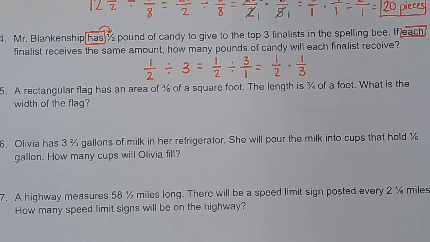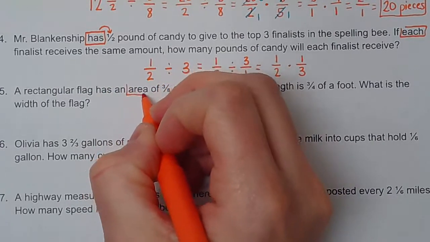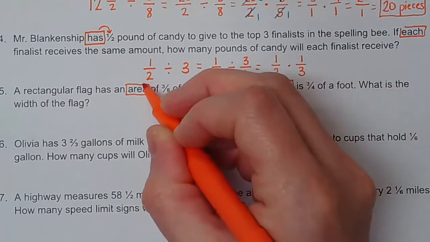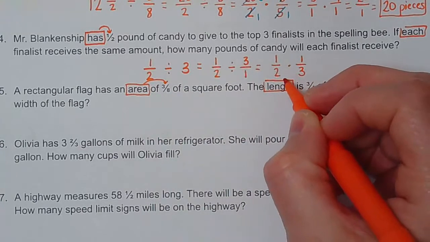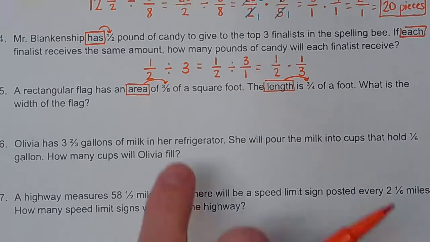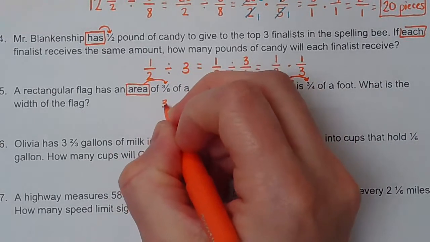A rectangular flag has an area of 3/8 of a square foot. The length is 3/4 of a foot. What is the width of the flag? So here's what I was talking about earlier. I see the word area. I see the word length. All right, area is going with this one right here. Length is going with this one right here. Area is a first fraction word. Length is a second fraction word. So this one has to go first.